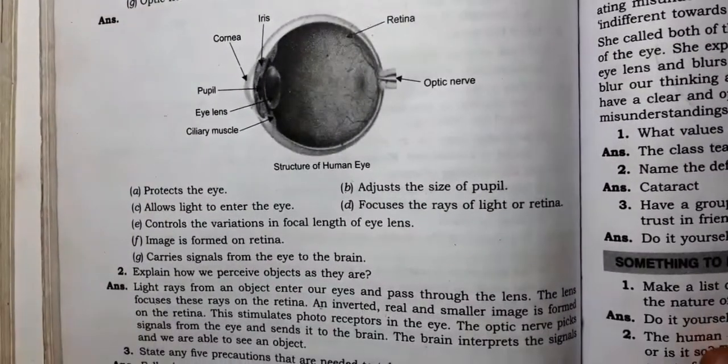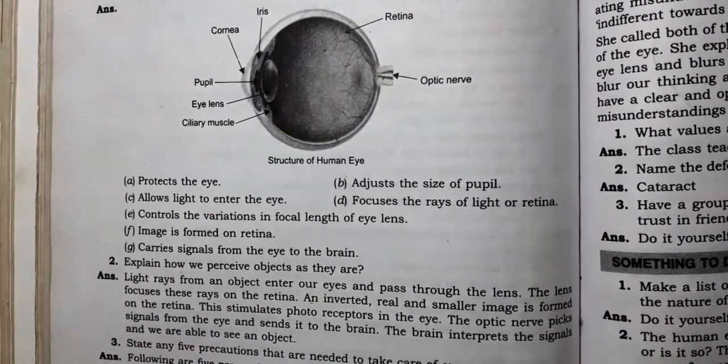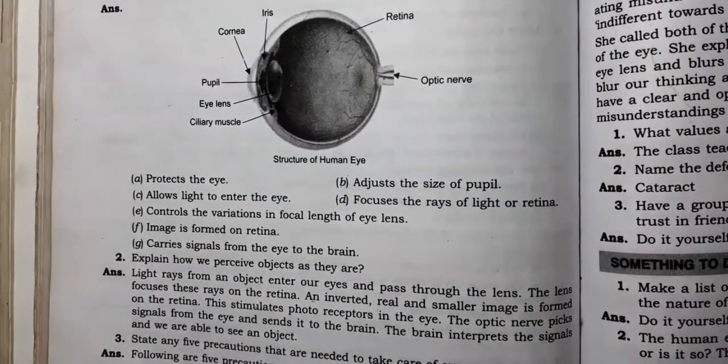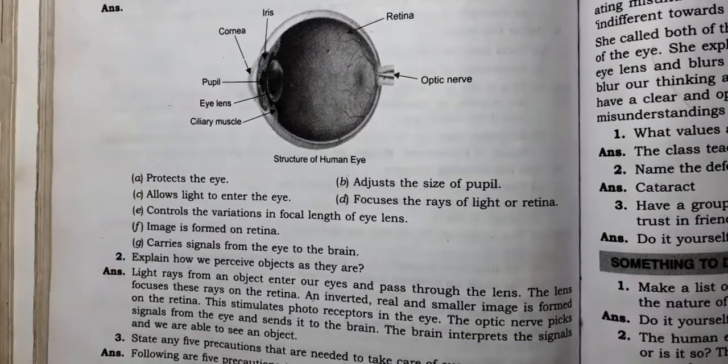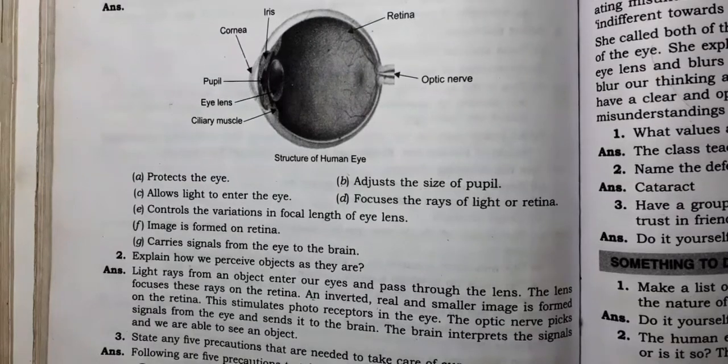Next question, explain how we perceive objects as they are. Light rays from an object enter our eyes and pass through the lens. The lens focuses these rays on the retina. An inverted, real and smaller image is formed on the retina. This stimulates photoreceptors in the eye. The optic nerve picks up signals from the eye and sends them to the brain. The brain interprets the signals and we are able to see an object.